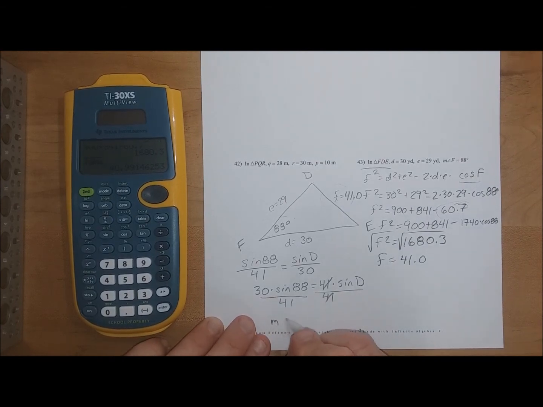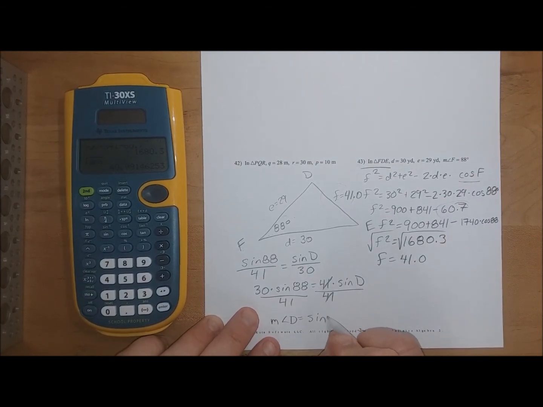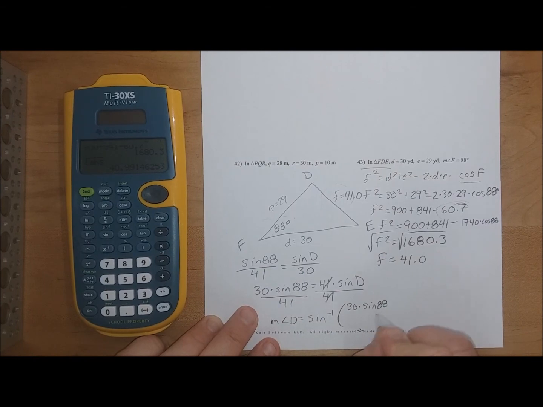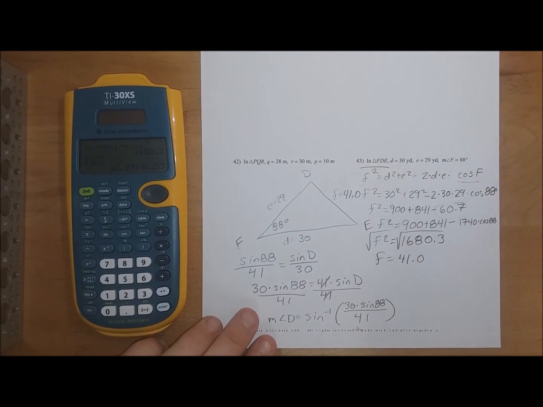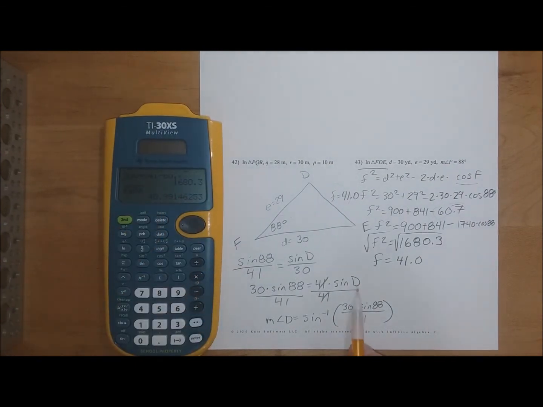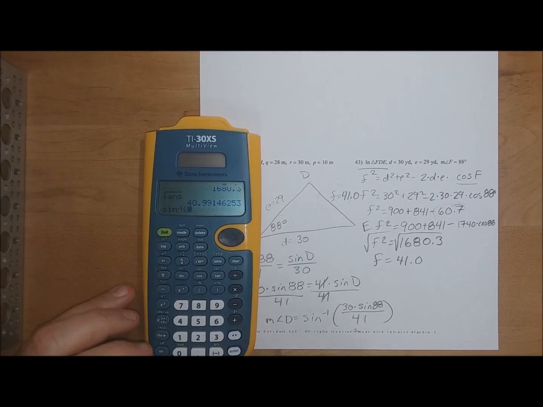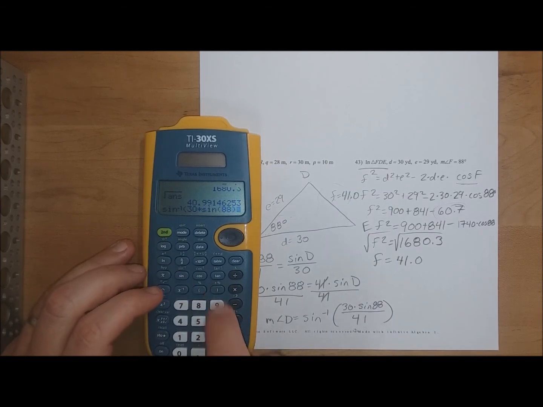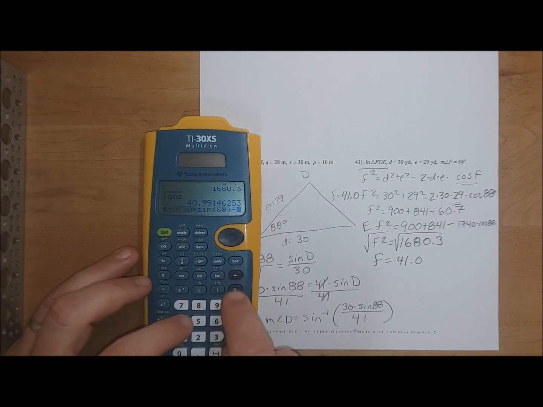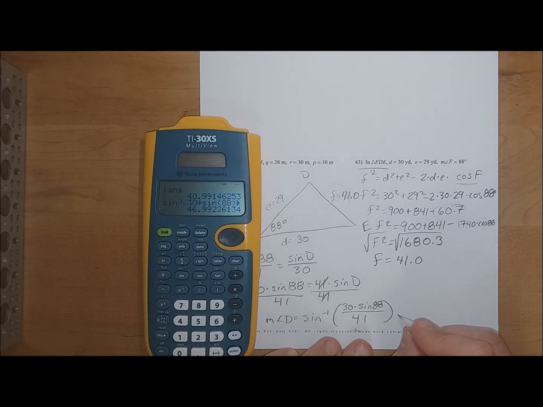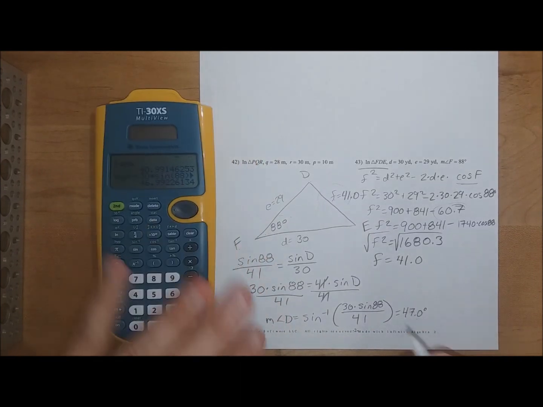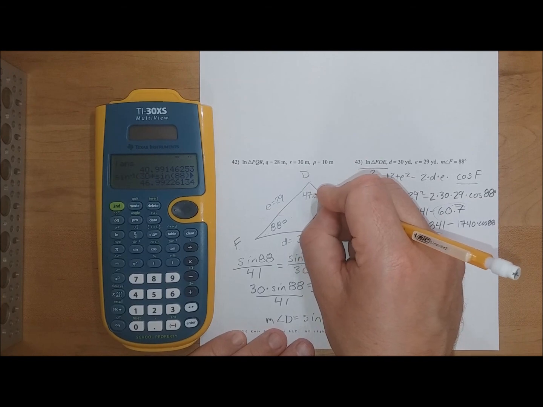Could I rewrite that and say the measure of angle D will be the inverse sine of that same quantity, right? Sine of 88 over 41. And it's all set, ready to punch into the calculator. If the sine of angle D equals that, then angle D is an angle whose sine is this. And I can say inverse sine, 30 times sine of 88, close those parentheses, divided by 41, and we get 46.99. Sounds like 47.0 to me, to the nearest tenth.